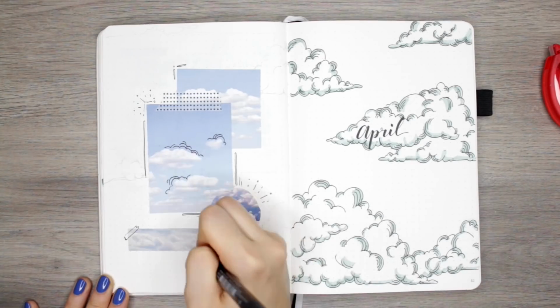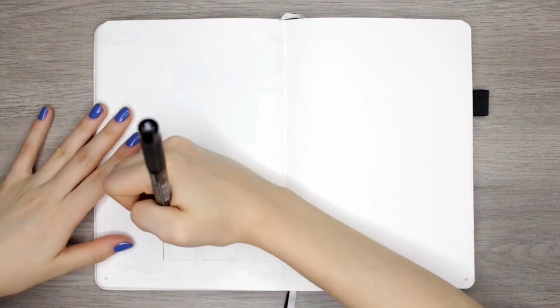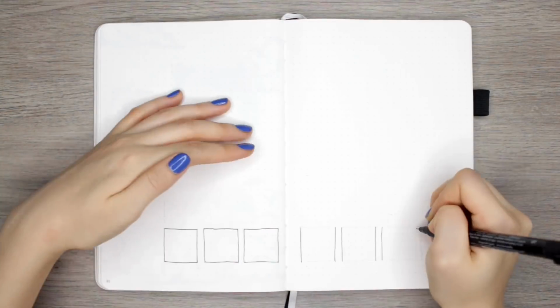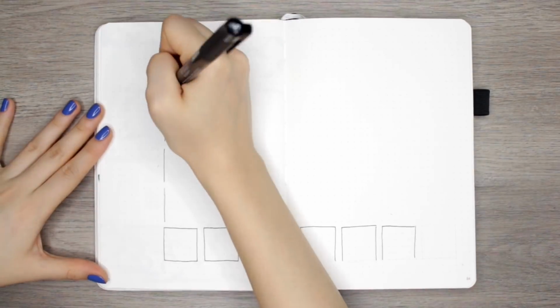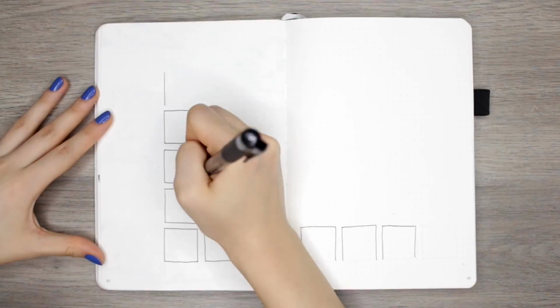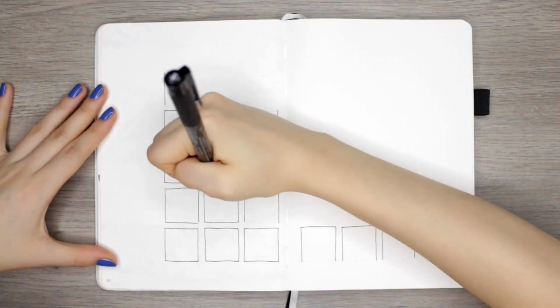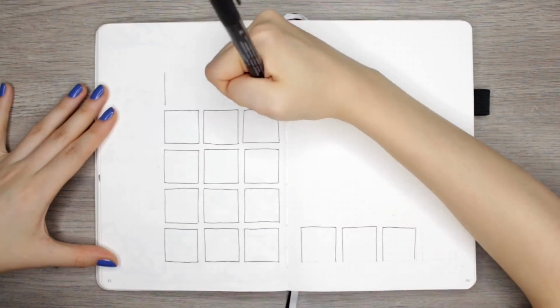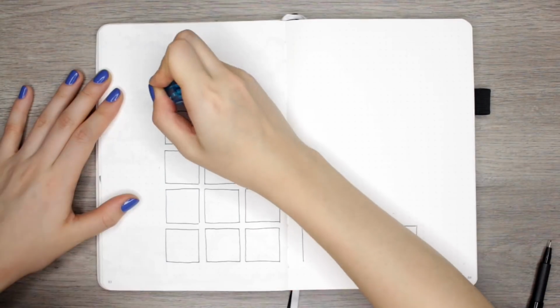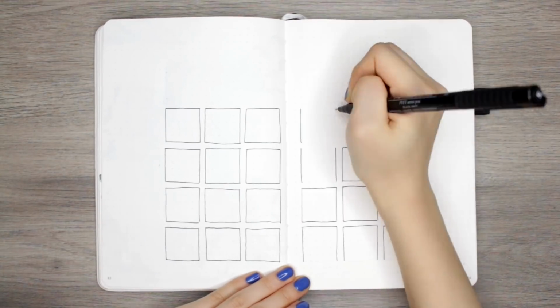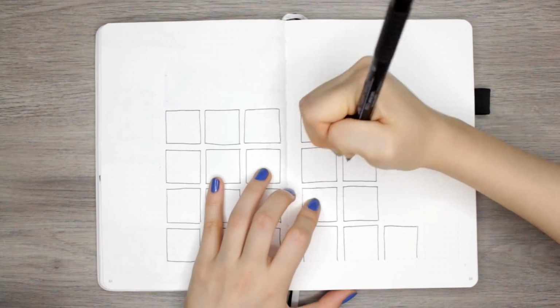So turning over the page and moving on to my monthly log, I decided to draw these individual boxes for my calendar layout because I'm going with this floating cloud look, so I thought these floating boxes would really complement the whole theme. As you will see, I had a little bit of a struggle making this monthly layout for some reason. It was just one of those days where I just kept making mistakes, so you will see how I fix a lot of those mistakes coming up.